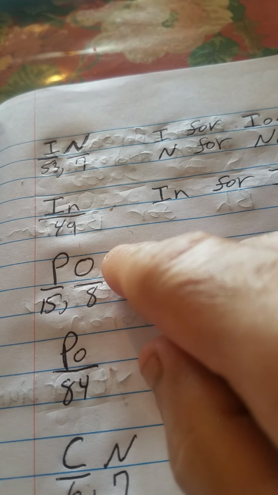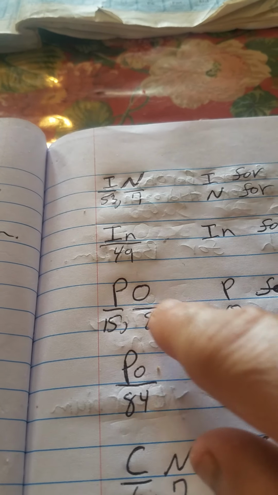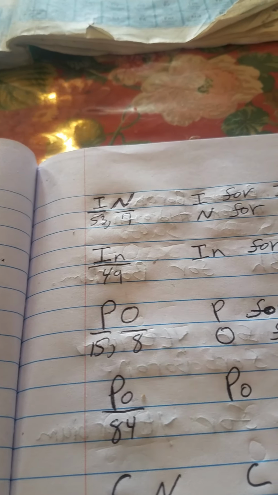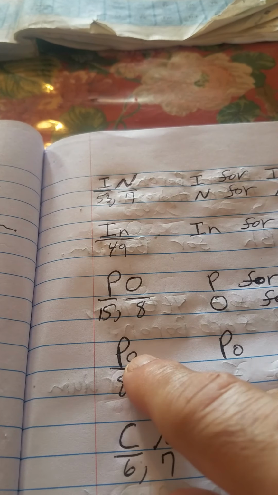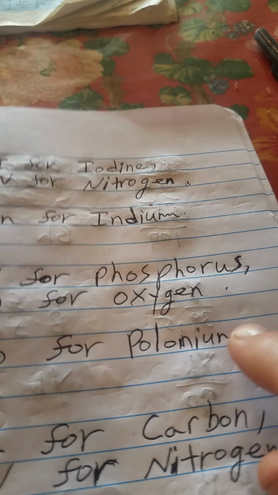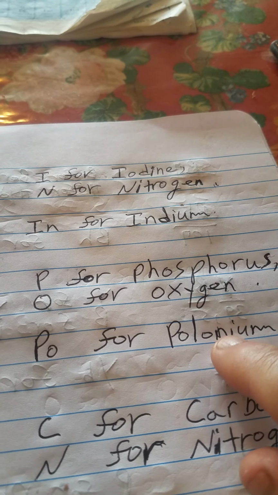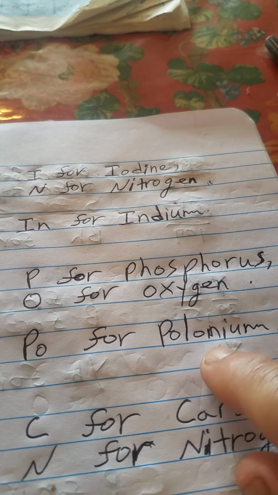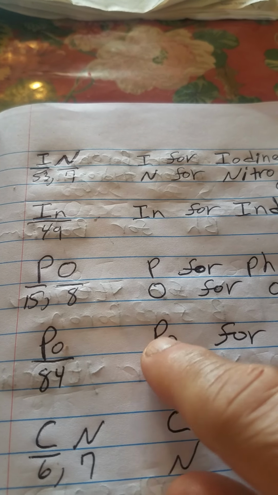Likewise for capital P for phosphorus with an atomic number of 15, and capital O for oxygen with an atomic number of 8. You put them together, you have 15 and 8, a capital P and a capital O. But if you take the capital P and put a small o, then you got polonium, P-O-L-O-N-I-U-M, with the symbol of capital P and a small o.